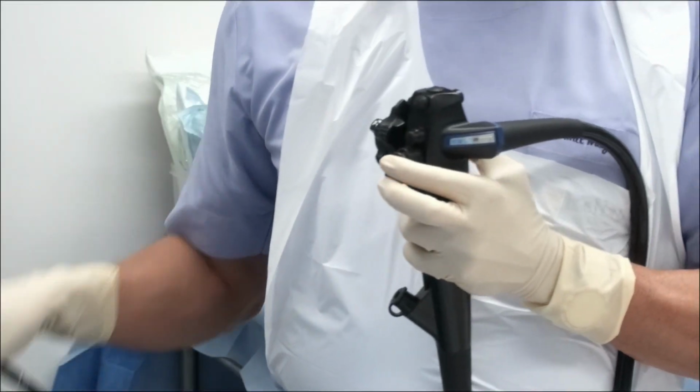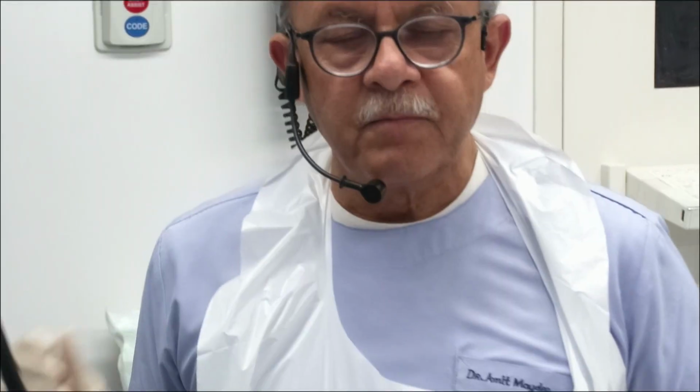So this is how a upper GI endoscopic procedure is performed in totality, by which we can visualize each and every square centimeter of the stomach as well as the proximal duodenum.